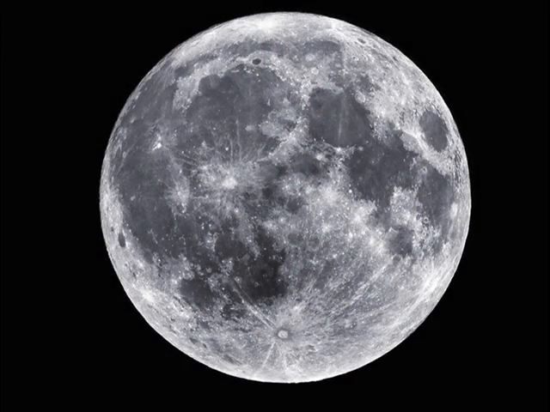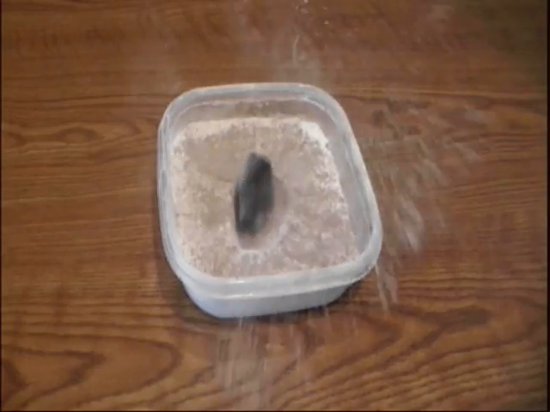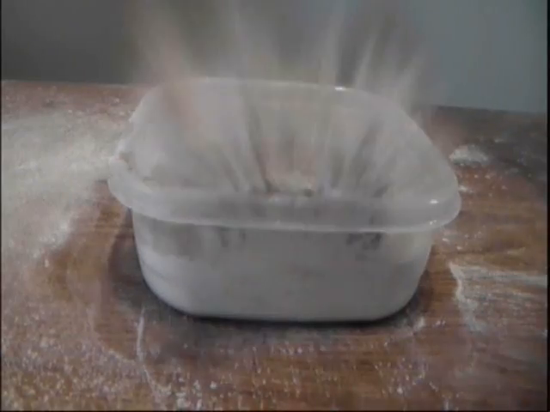And why isn't the Earth covered in tons of craters? Well, don't look at me. Take a closer look at this. The moon's craters form from multiple asteroid impacts over the 4.5 billion years of the moon's existence. These craters form the same way the craters you made by dropping rocks into the flour.